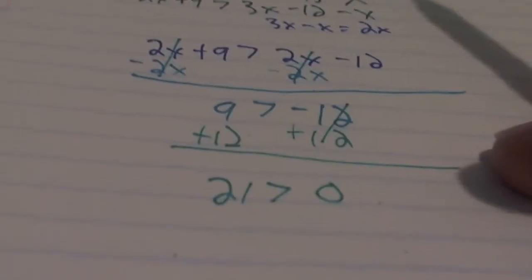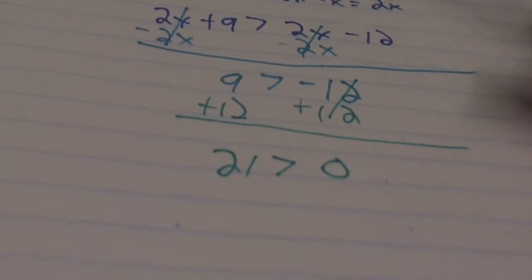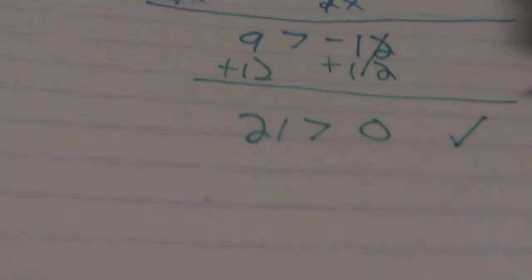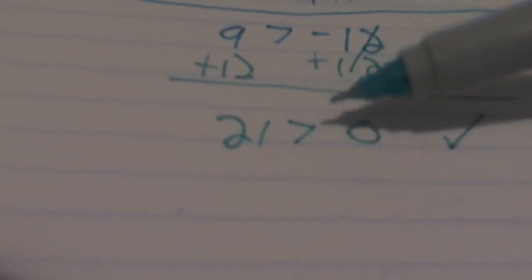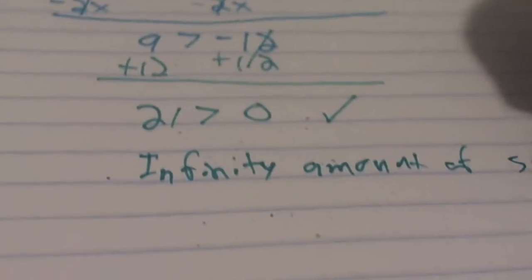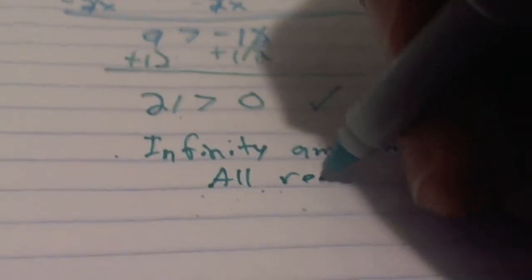So now, it's kind of the same as with equations, but we're doing inequalities. So now, if this is true, that means this is true for any x. So there is an infinite amount of solutions. Because 21 is greater than 0, there are infinite amount of solutions. Okay? Or for all real x. Alright? So that was number 4.